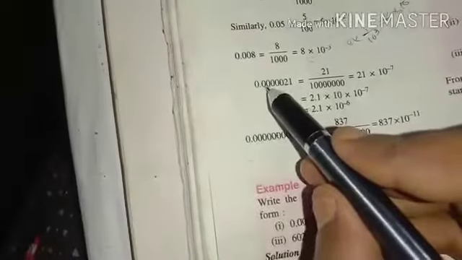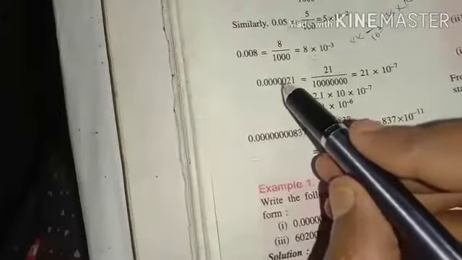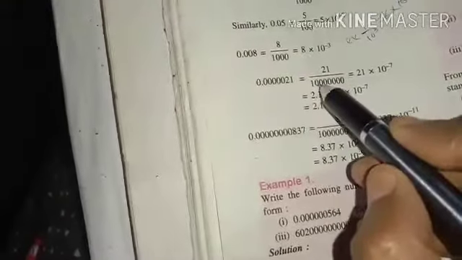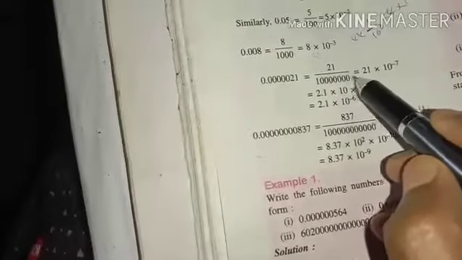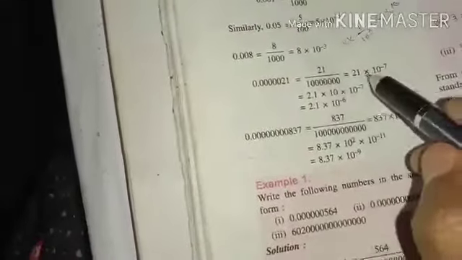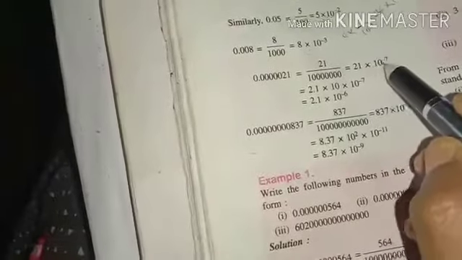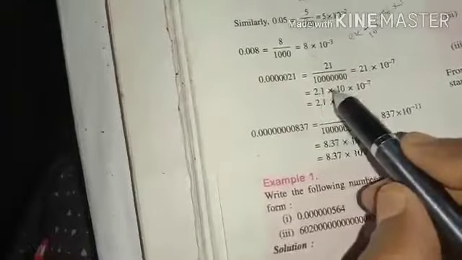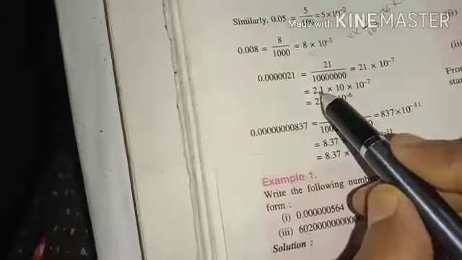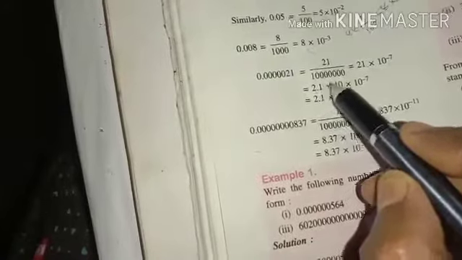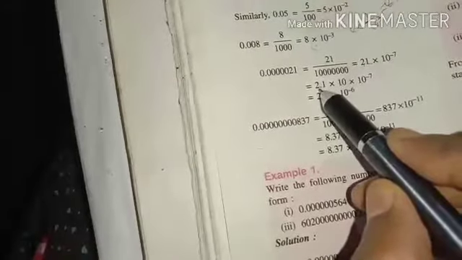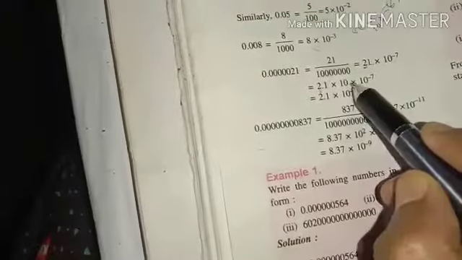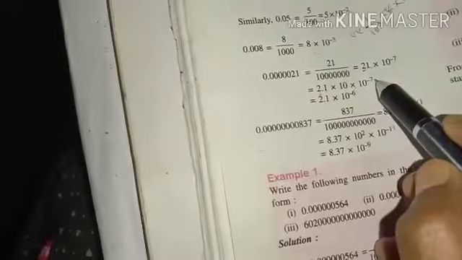This is also 0.00000021. In fractional form you can write 21 by 1 followed by 7 zeros, 1 2 3 4 5 6 7. So after that it becomes 21 into 10 to the power minus 7. But this is not standard form. Standard form means after the first number you have to put the point. That's why 21 you can write as 2.1 into 10, and this is another 10 to the power minus 7.